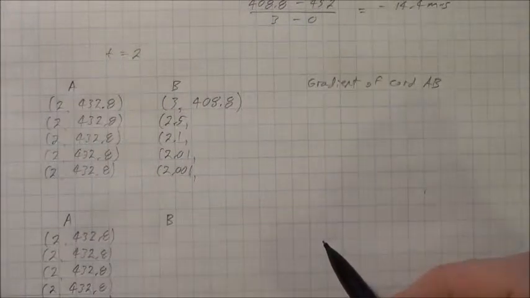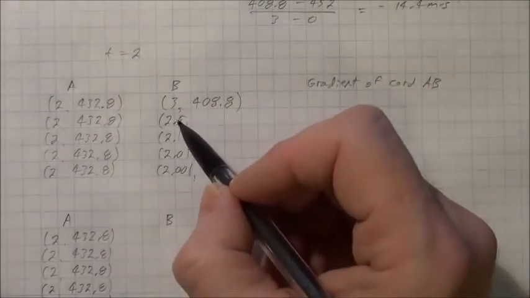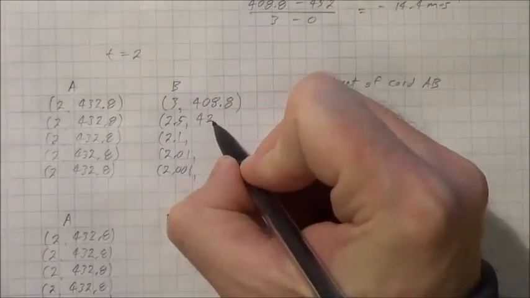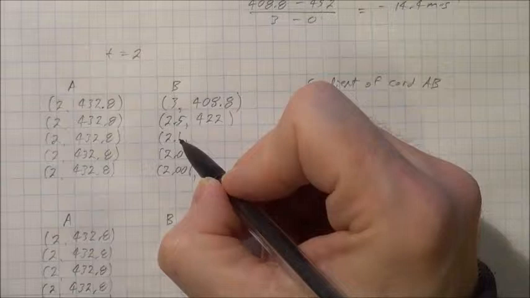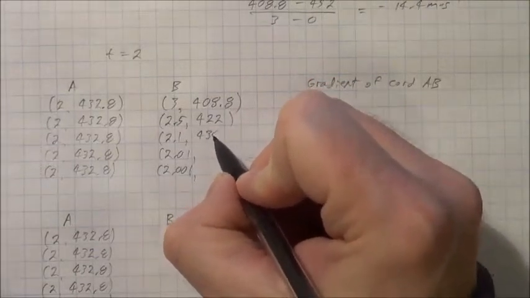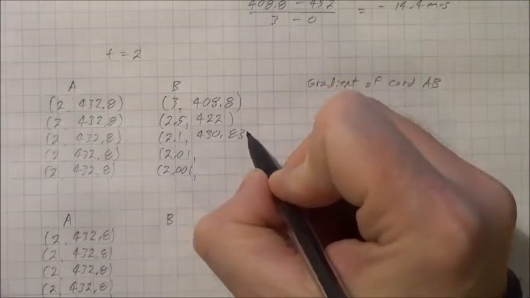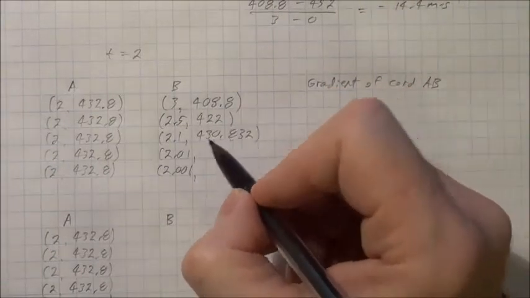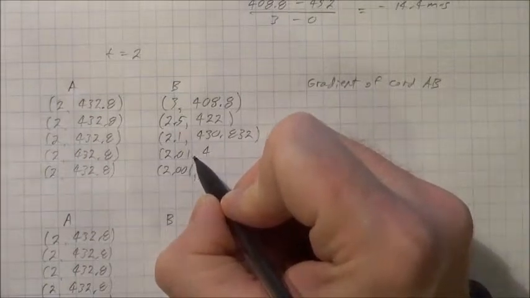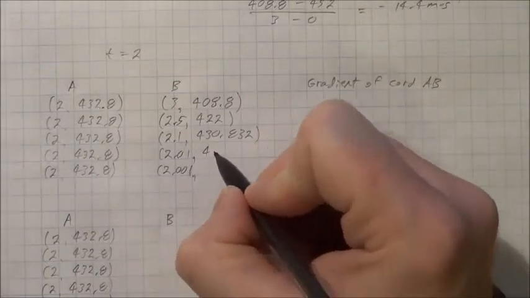I filled in some of the values here. When we substitute 2.5 into the function, we have a value of 422 meters. Substituting 2.1 gives 430.832. I'm including lots of decimal places because I need more accuracy.